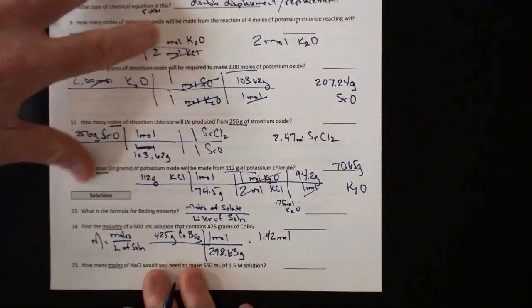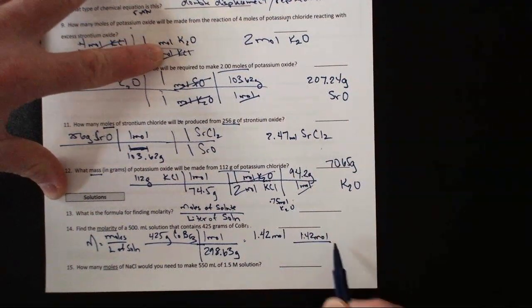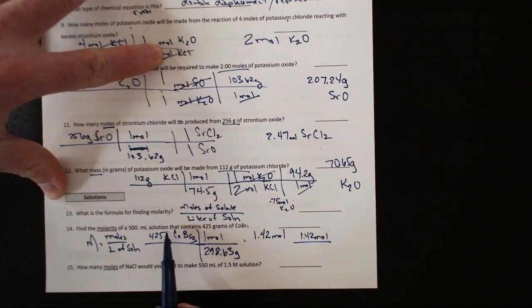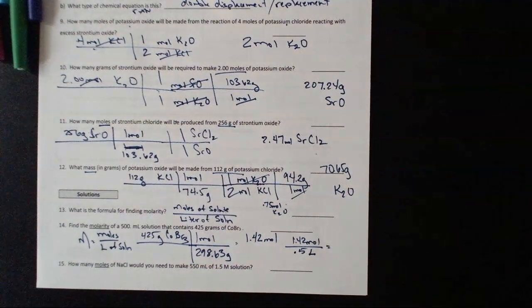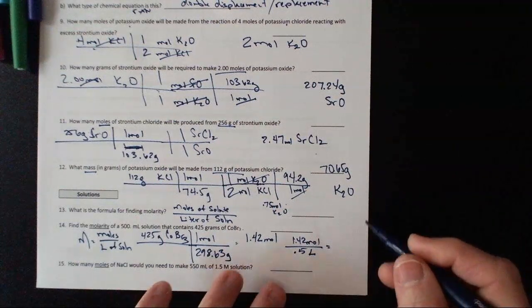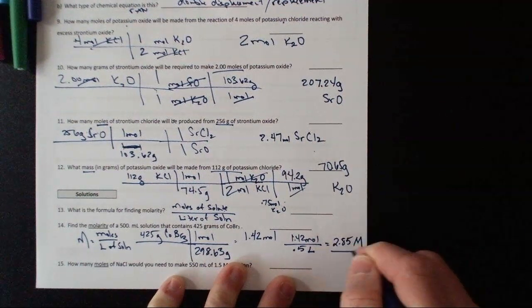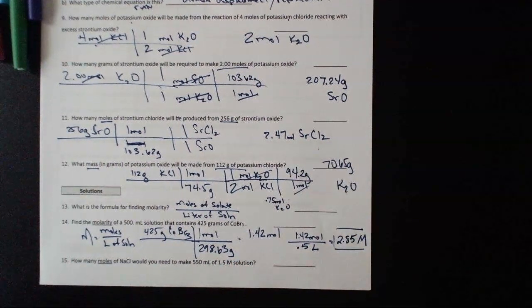Well, to get my molarity, now I've got 1.42 moles of cobalt bromide in every 500 milliliters. Well, 500 milliliters is 0.5 liters. So now all I have to do is divide. 1.42 divided by 0.5. And when I do that, I get 2.85 molar. So if I have 500 milliliters of solution and it contains 425 grams of cobalt bromide, that's a 2.85 molar solution.